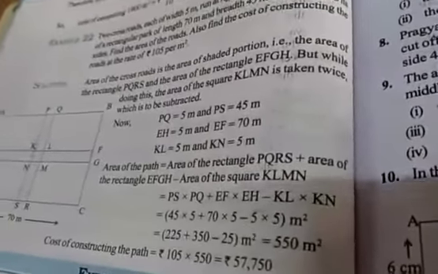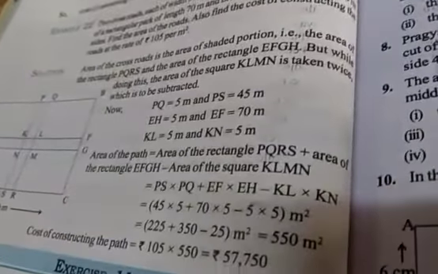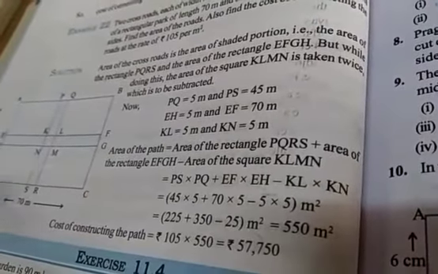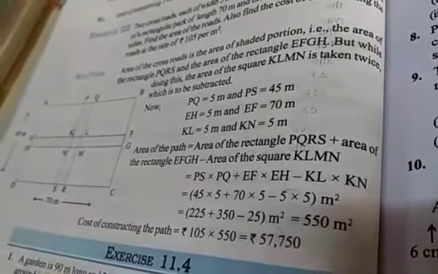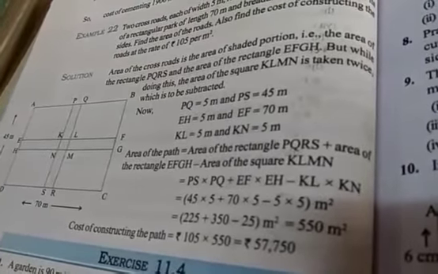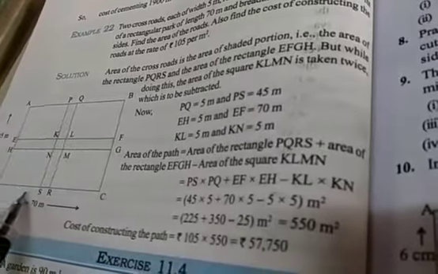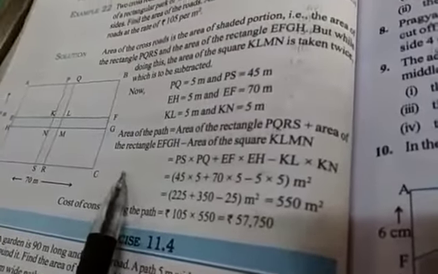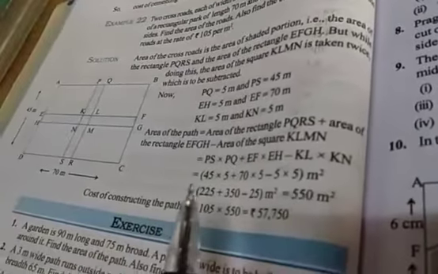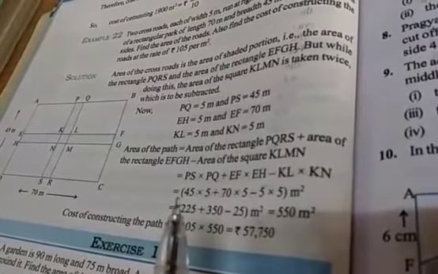Now here they have given an area and they have to construct the roads here, the parallel roads. You can see here, this is one road and this is the other road. You have to find the area of this road and you have to find how much cost it will be for constructing. Okay, area of the cross road is the area of the shaded portion.